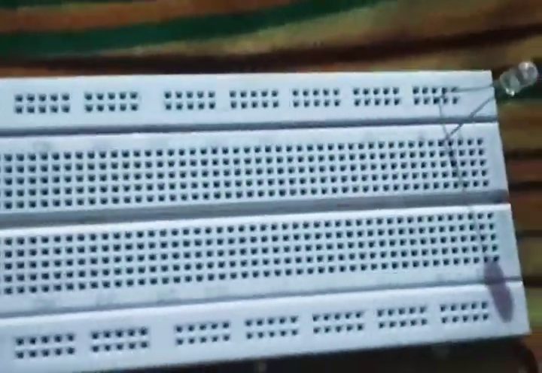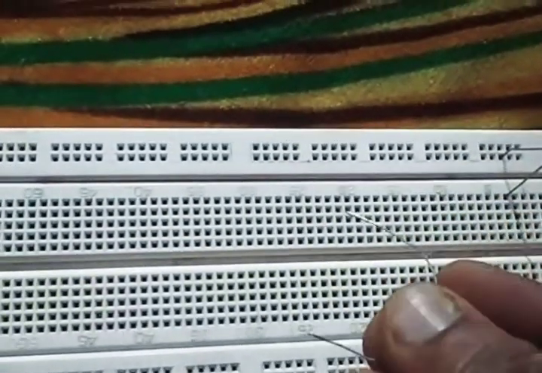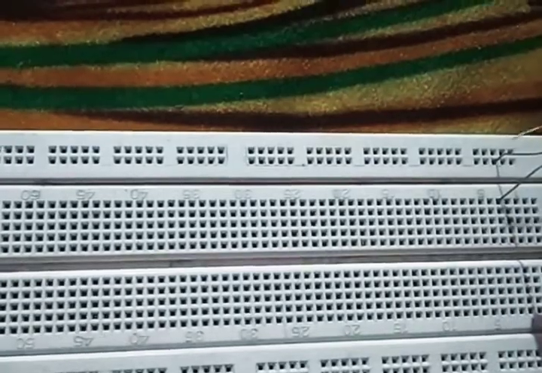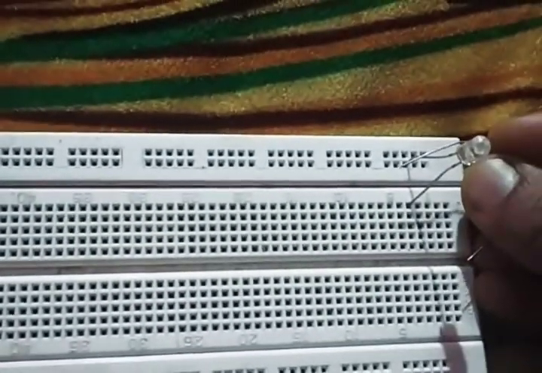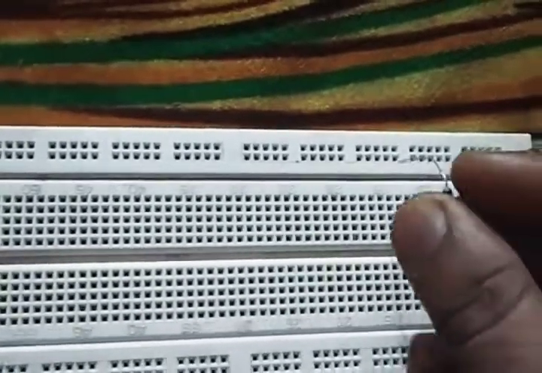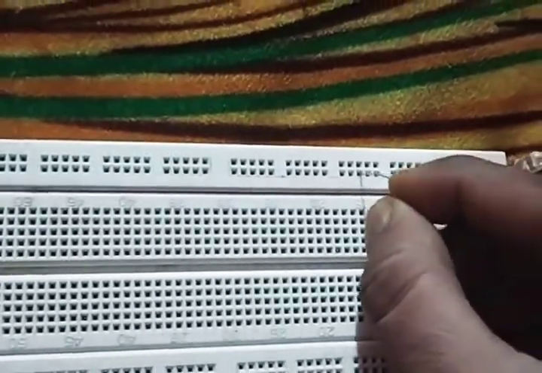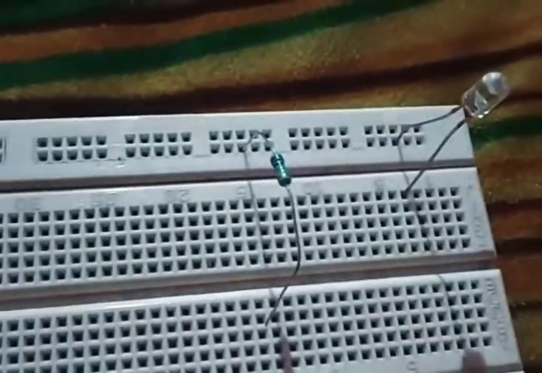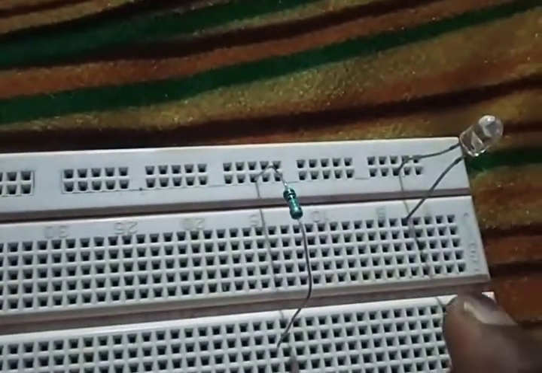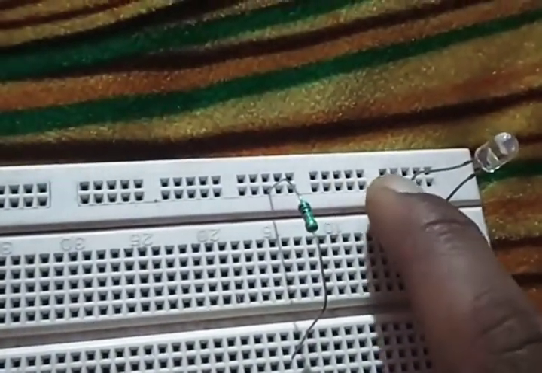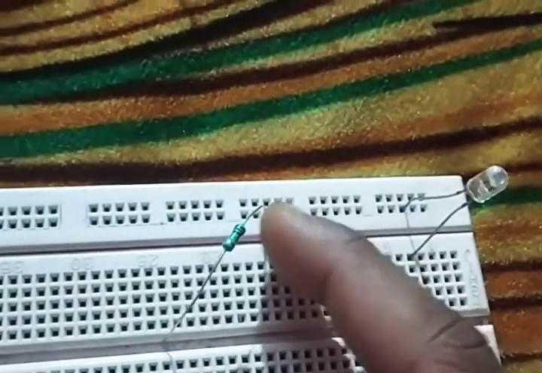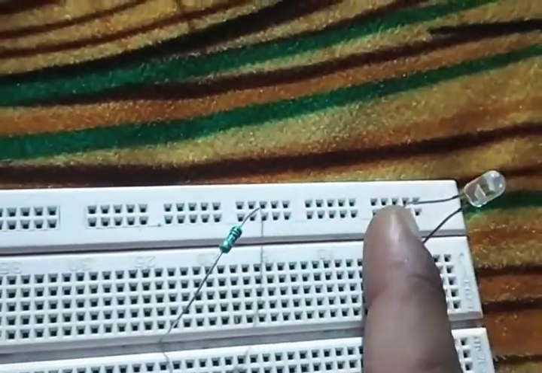Now I want to make a connection from this LED leg to another leg of a resistor. So I want to connect this LED's leg with this resistor. What I can do is put the resistor leg over here. Now after putting the resistor in this same horizontal line, they are shorted, meaning this leg of the resistor is shorted with the LED's leg.